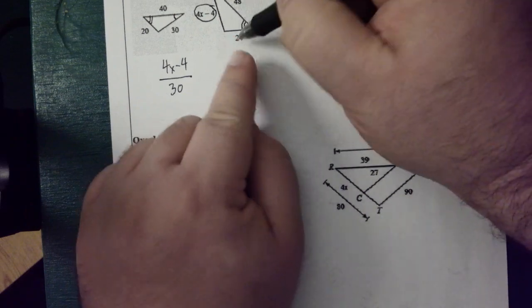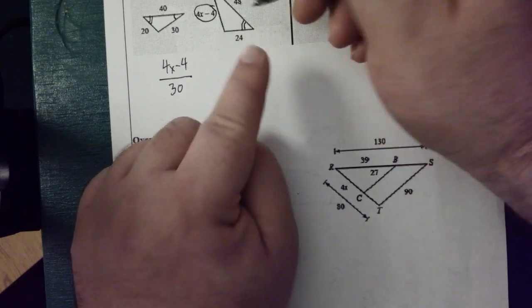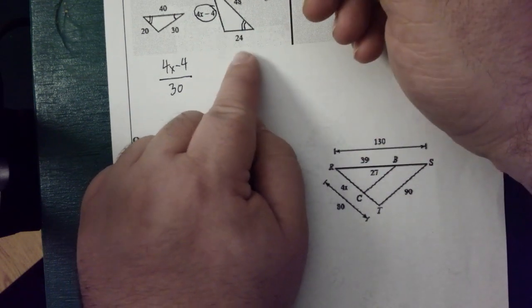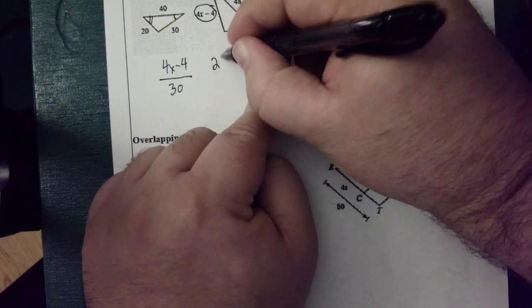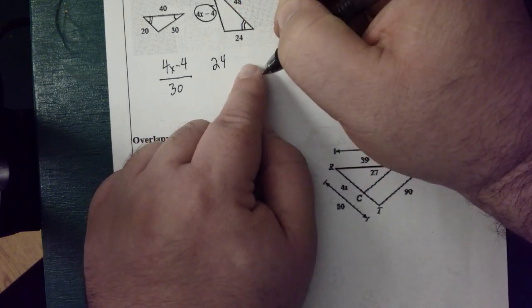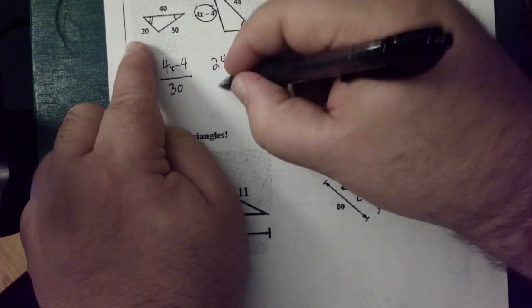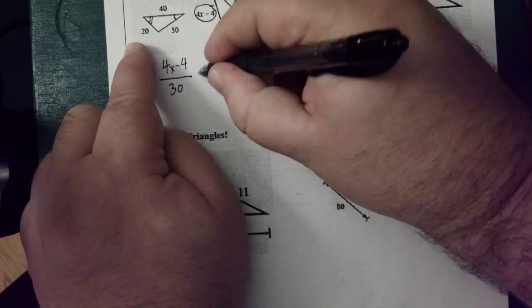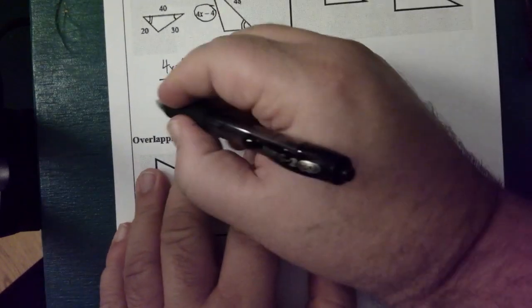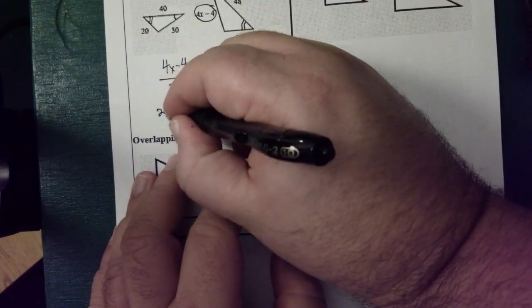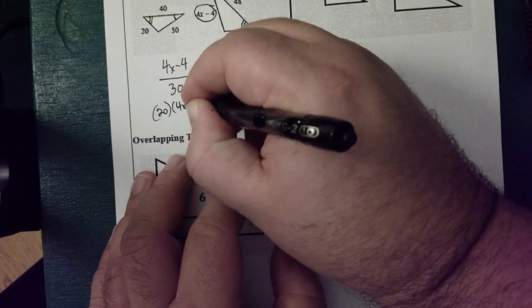And then I can pick either one of these. I'm going to pick the 24 because it's smaller and it's easier to multiply by than 48. And 24 is between the 2 arc and the no arc, and that would be 20 on this one. So there that is. So now we just cross multiply. We get 20 times 4x minus 4.